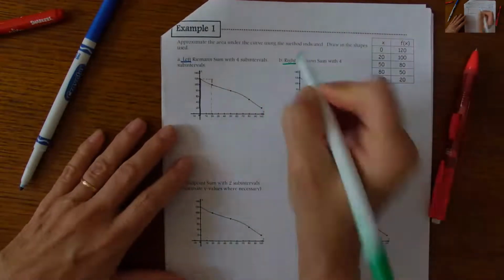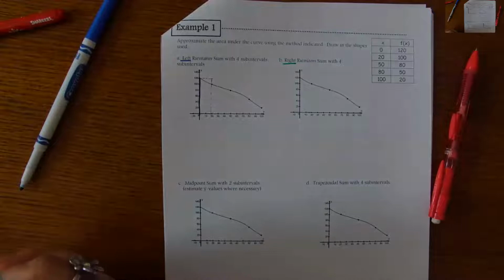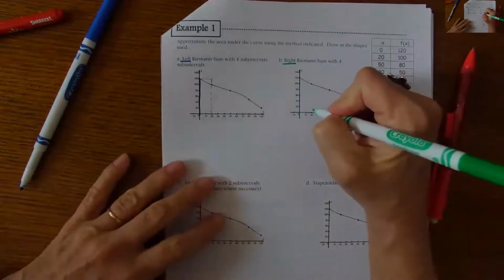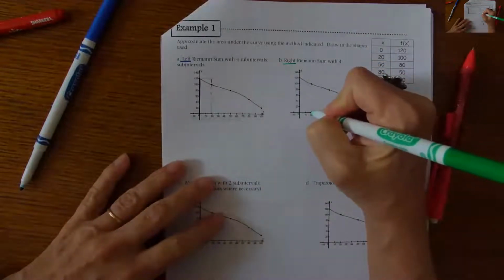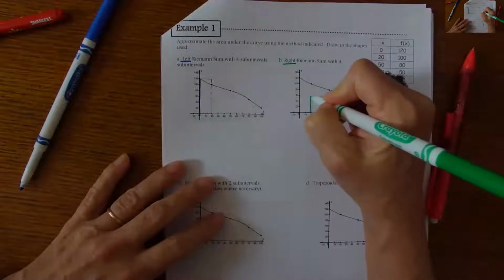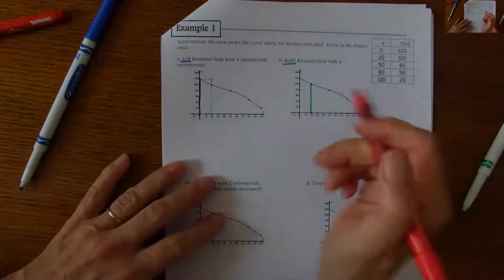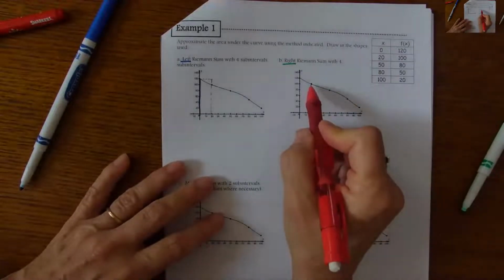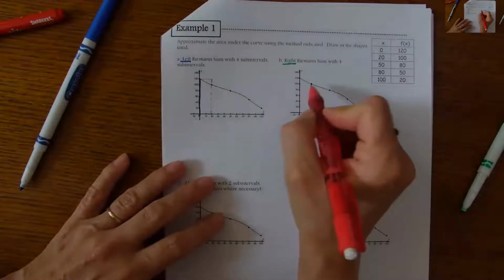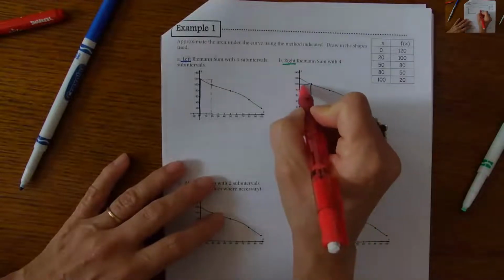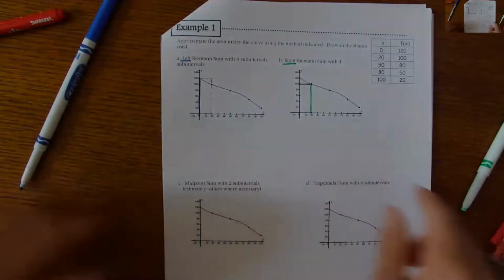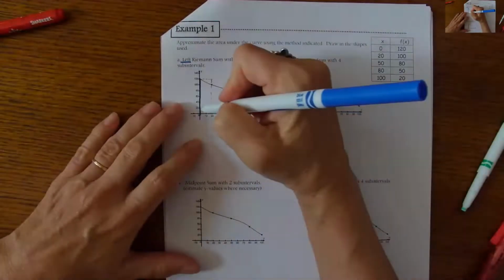Now on this one, where it's a right Riemann sum, okay, I would make my box go up here, right? And then the right side, are y'all looking? This would be my height, so I would go over there. Do you see the different sizes of these boxes?